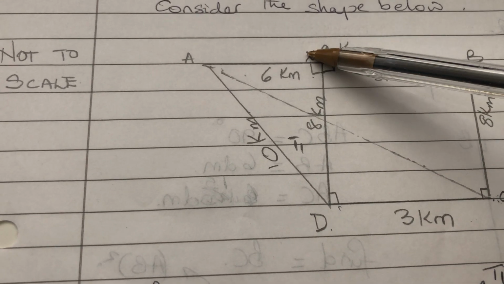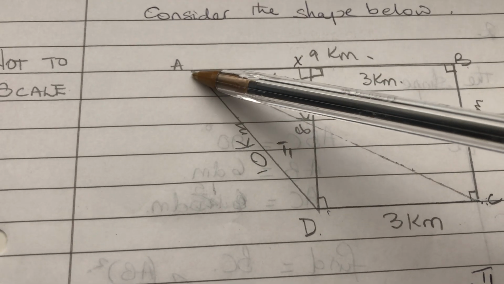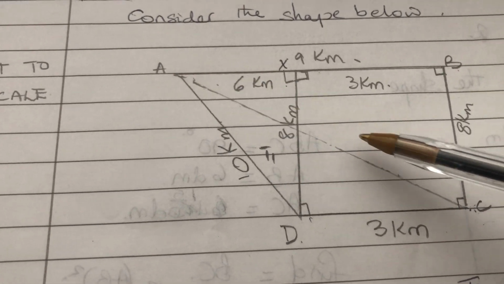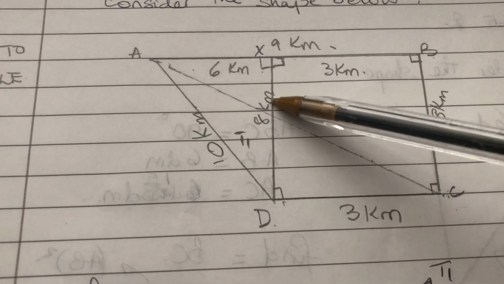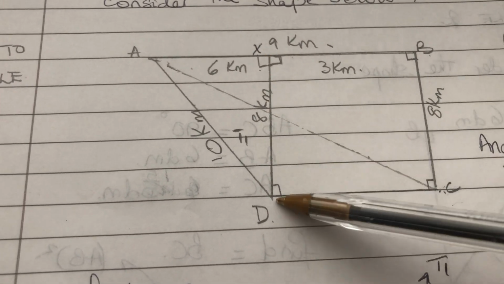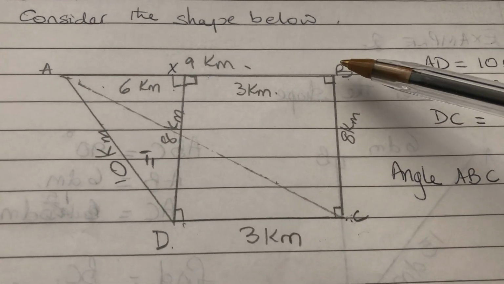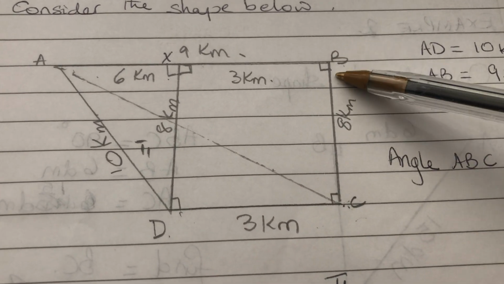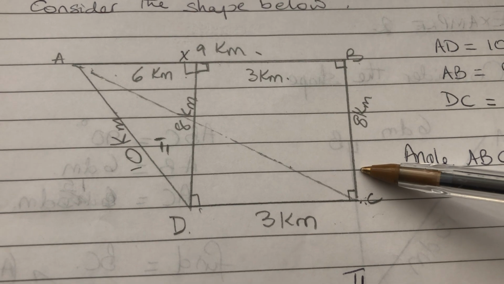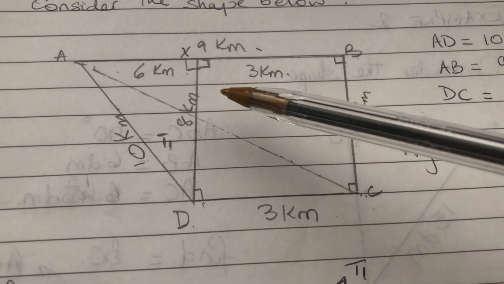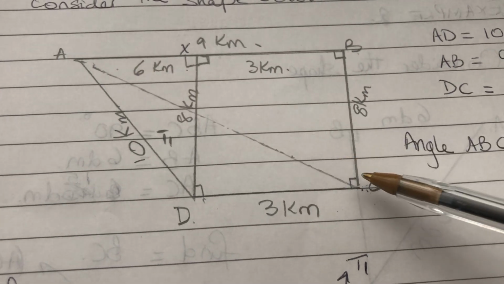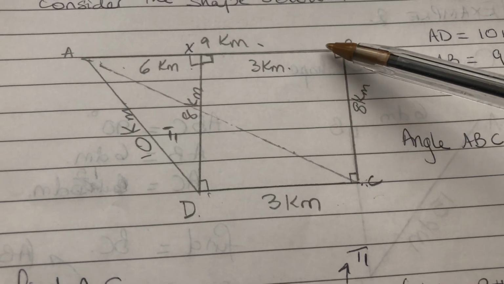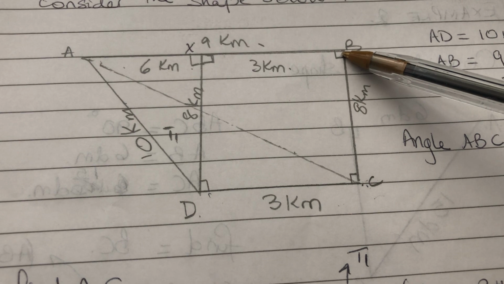But we haven't finished, because we are supposed to find the distance AC. Now, if we know DX as 8 kilometers, then BC here is also 8 kilometers. Now if we draw a broken line from A to C, that is 90 degrees.